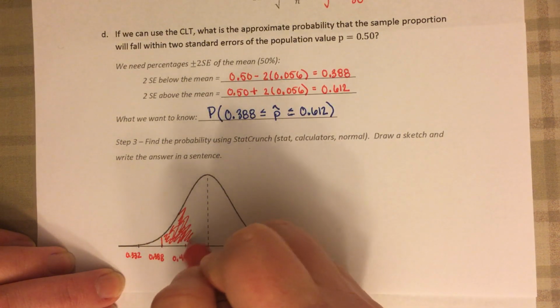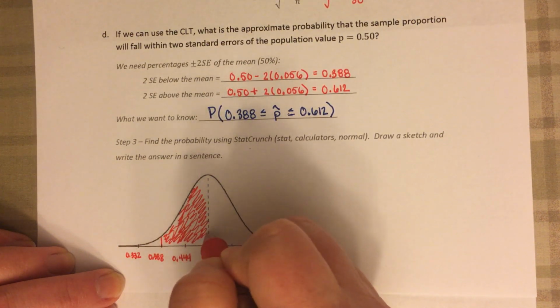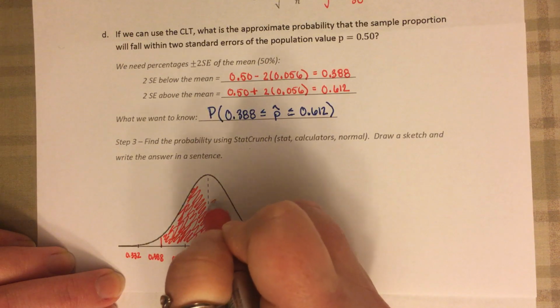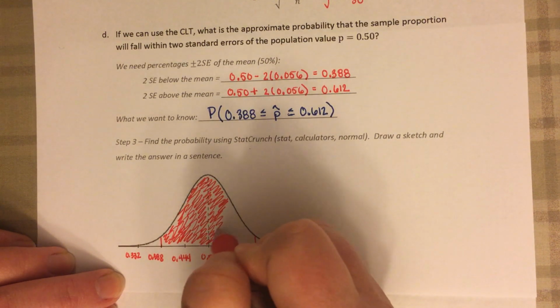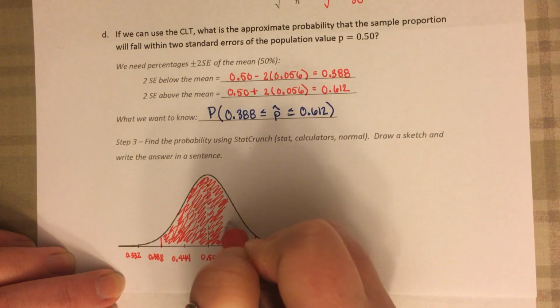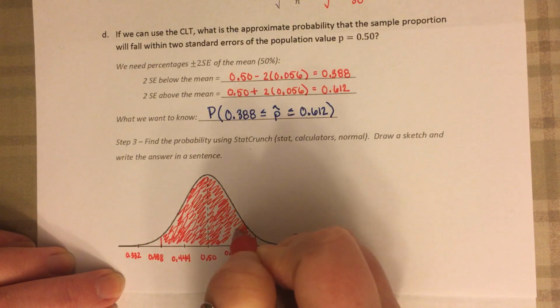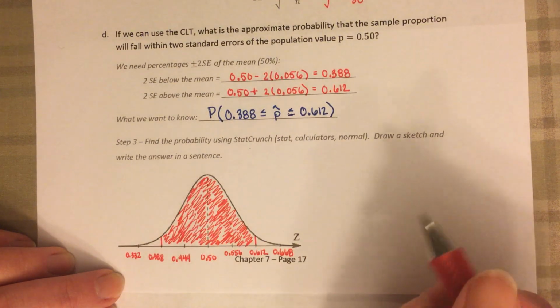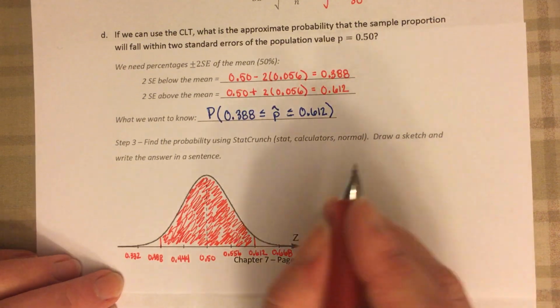All right, so we're going to shade this area here in the center. Again, then as we go into StatCrunch here, we're going to go into our normal calculator. Once we're in our normal calculator, we're going to choose the between, right? And we're going to put our 0.388 for the left one and our 0.612 for the right value. And then after we select compute, we're going to get 0.9544.